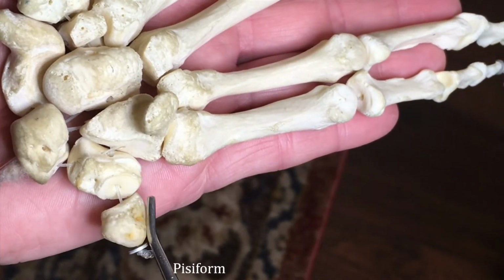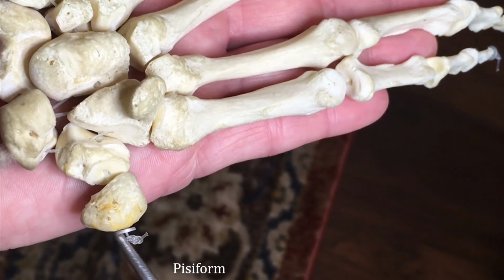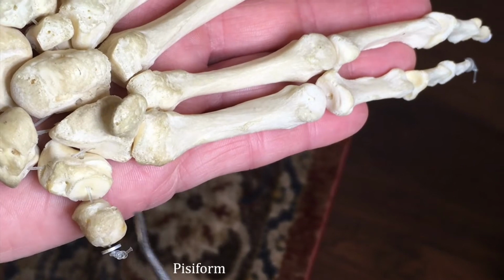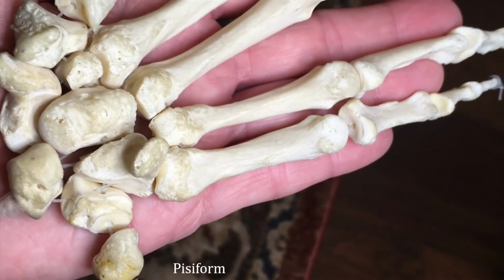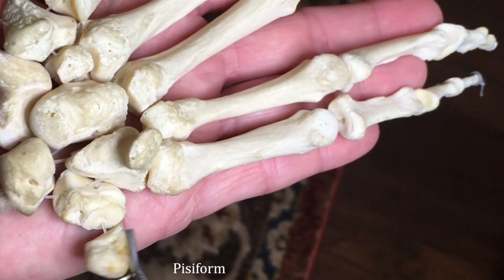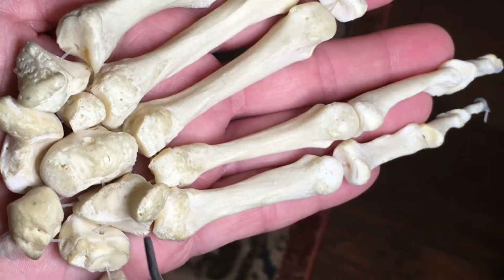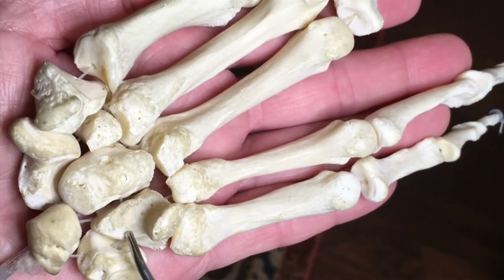When I think of pisiform, the PIS of it reminds me of Pisces, which reminds me of fish, and so I think of it as kind of the little goldfish that my son likes to eat. You know, those little snacks. This little guy. Okay. It's also next to hamate, so you can think of ham, fish. I don't know if that helps you.